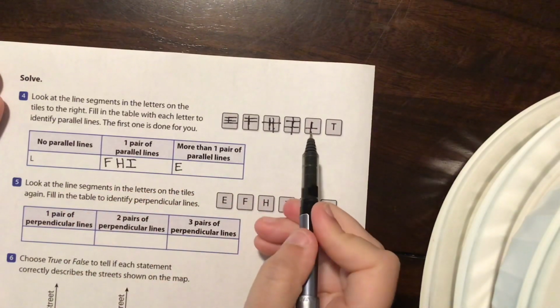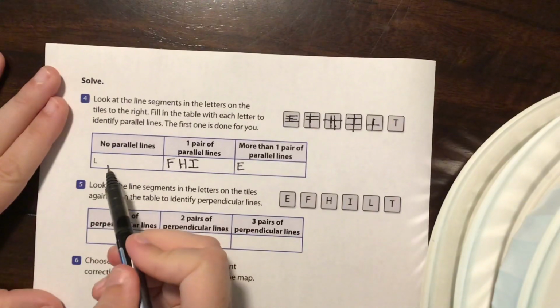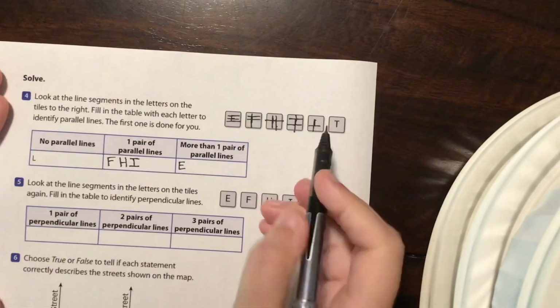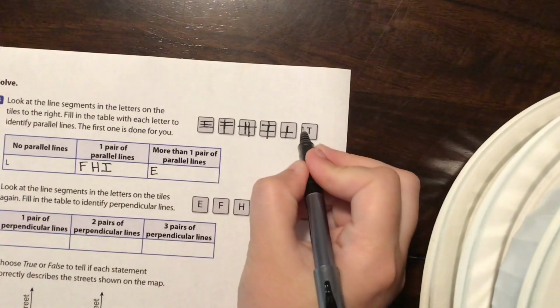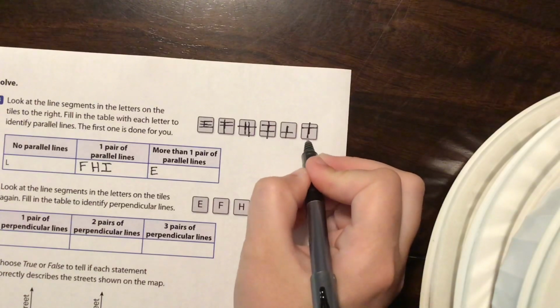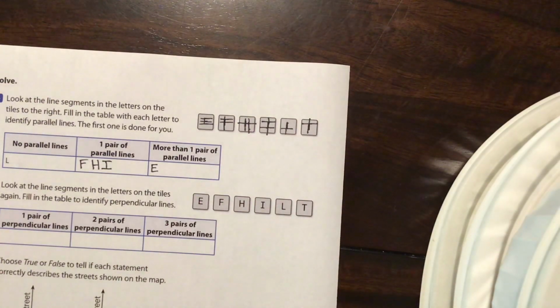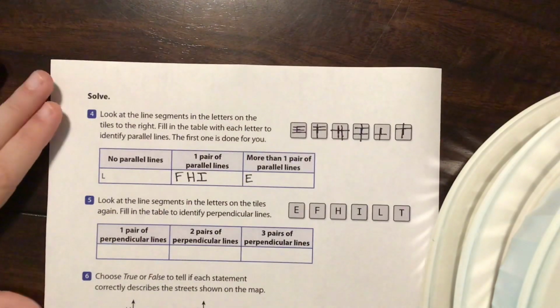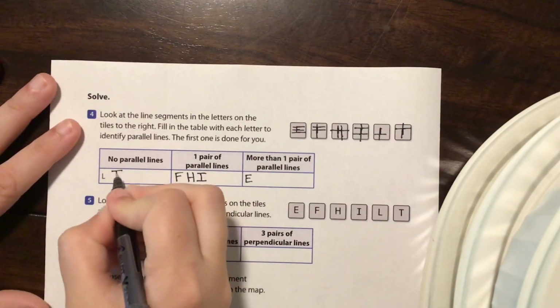The letter L was already done for us. It has no parallel lines. And now the letter T. The 2 lines that make up the letter T cross each other. And if they cross, they are not parallel. So the letter T has no parallel lines.